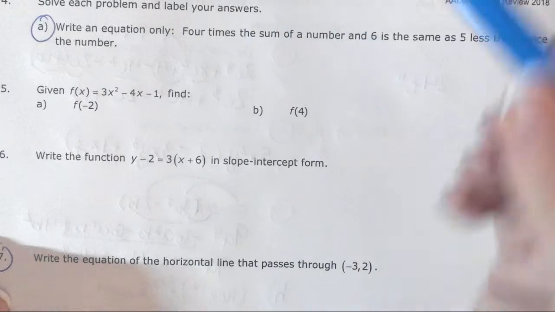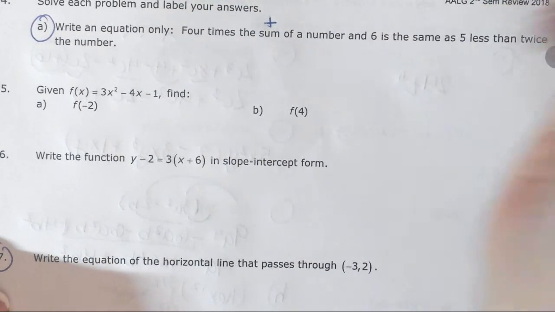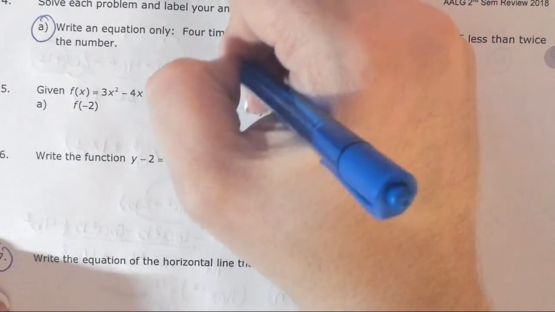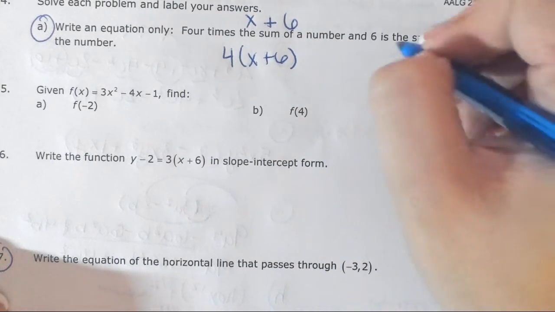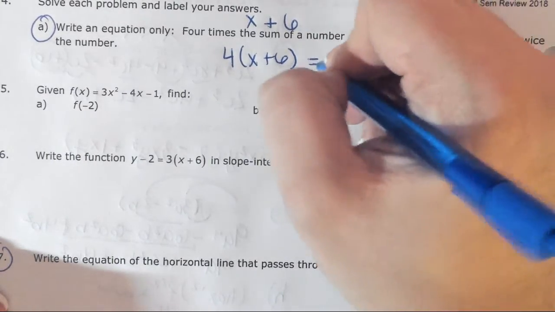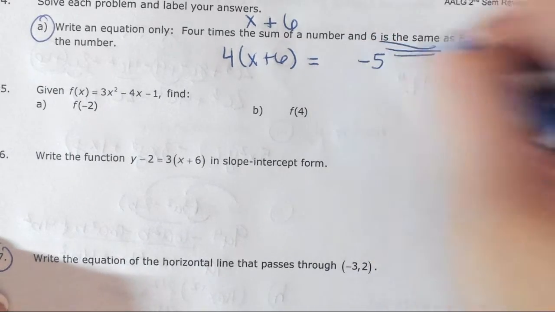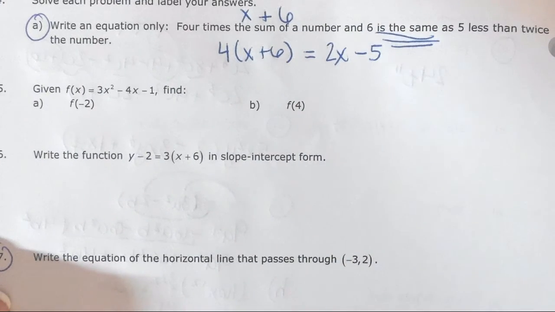Okay, this is using our words and changing them into equations. So it says 4 times the sum. Sum means we're going to add a number and 6. And it says 4 times that, so we're going to multiply that whole thing by 4. Is the same as means equals. 5 less than means I'm taking 5 away from twice the number. So from 2x, we're taking away 5.